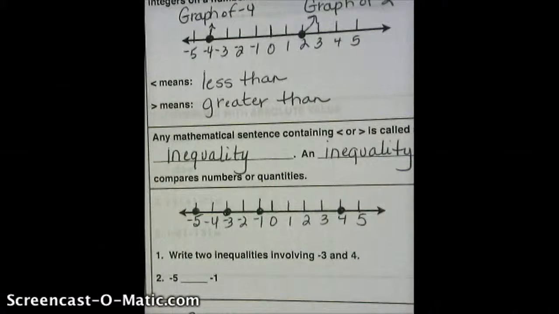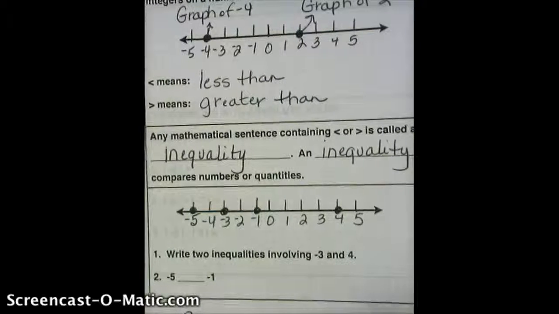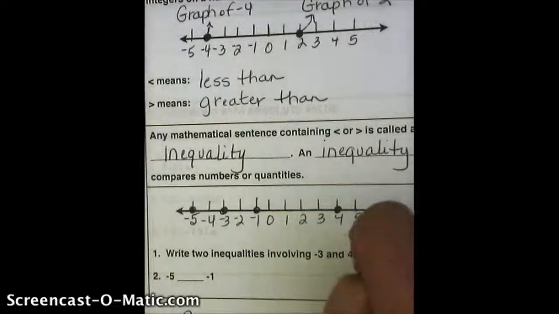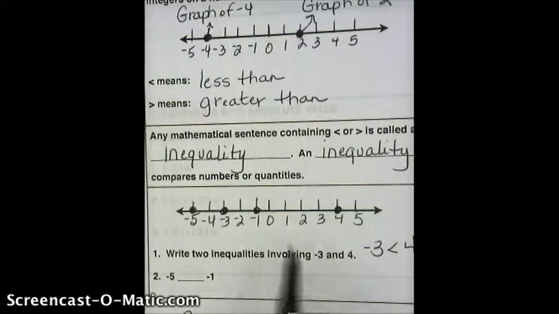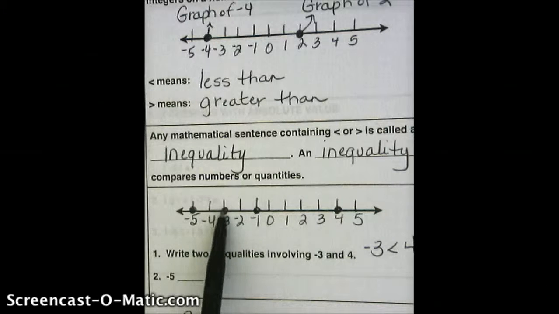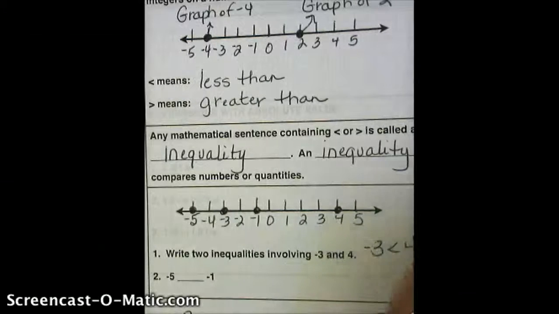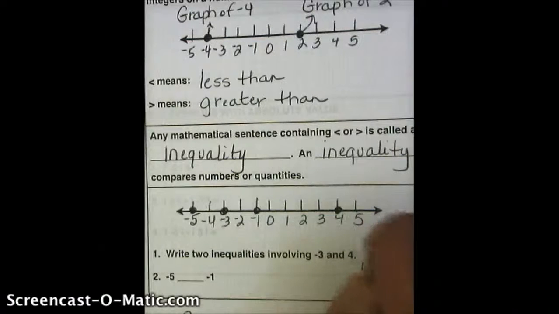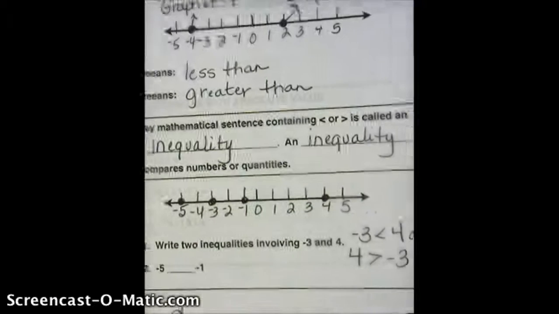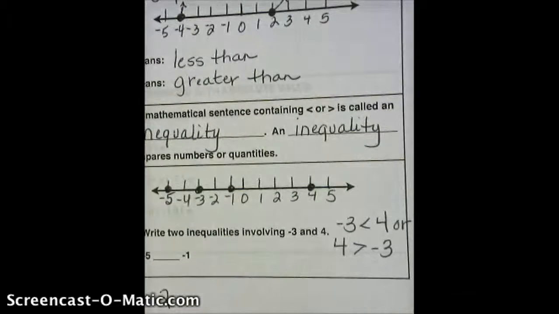Number 1 says, write two inequalities involving -3 and 4. So if I look at -3 and +4, and I want to write two inequalities involving those numbers, I could say that -3 is less than 4, because it's a number that is further to the left, or I could say that 4 is greater than -3. So that's two different ways to say the same thing.